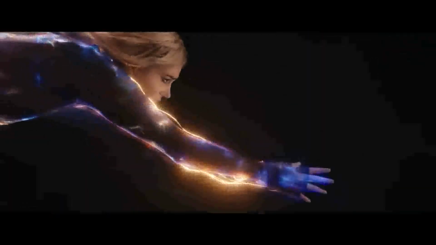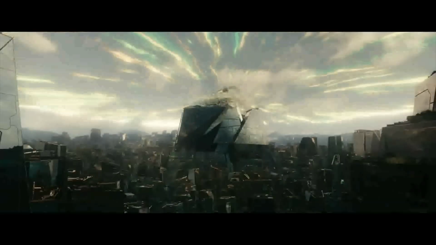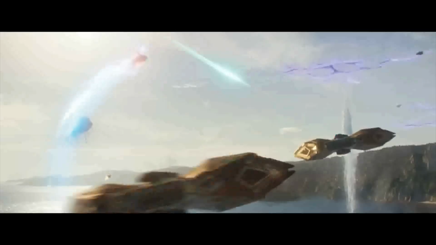The movie ends with Photon, of course, who is Monica Rambeau, trapped in an alternate dimension, just like we saw at the end of the Marvels. And this is caused, of course, with Kang opening up a rift in space-time and sending Photon through it at the end of the film.